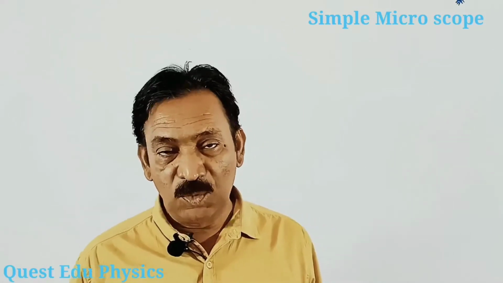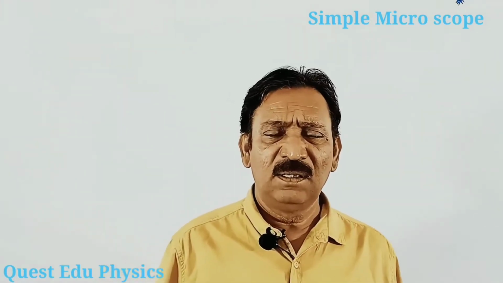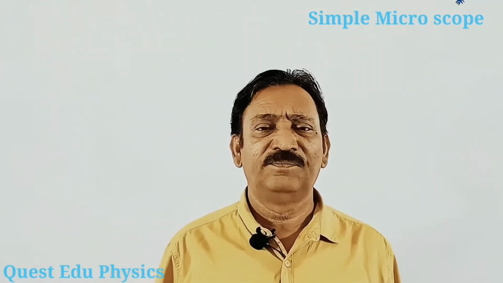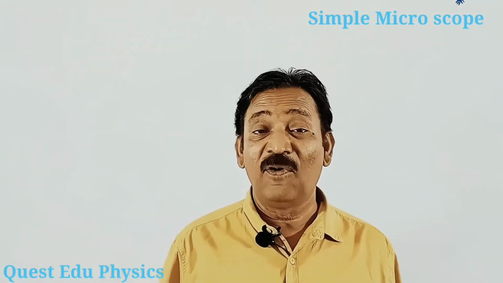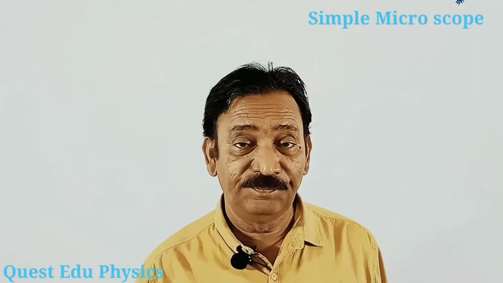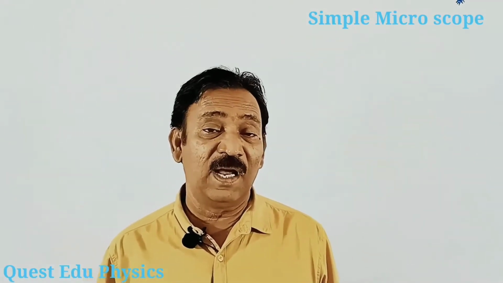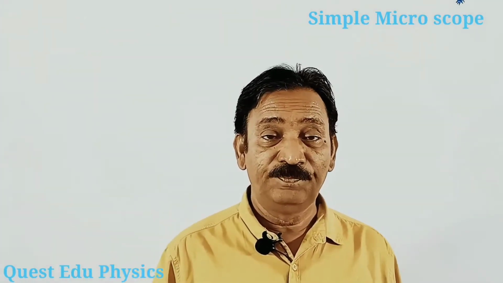Here in this class, we are going to learn about the construction and working of a simple microscope, students. What is a simple microscope? The simple answer is it's a magnifying glass. We use a converging lens, the convex lens, as the magnifying glass, and it is the simple microscope.